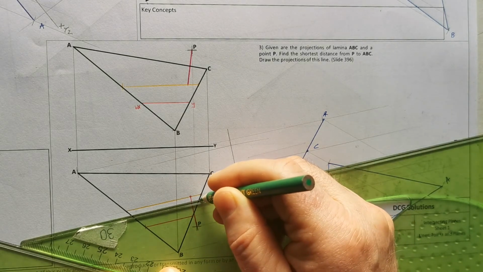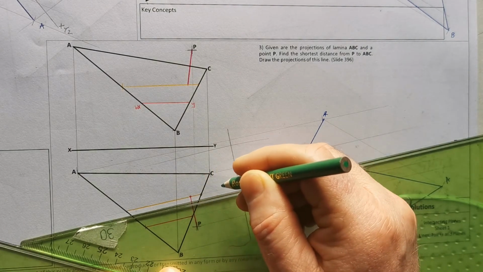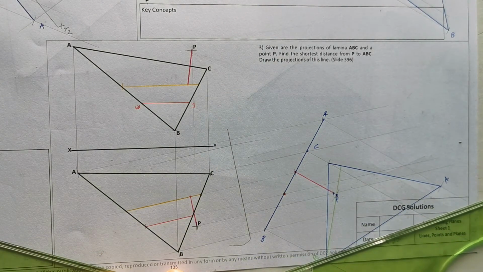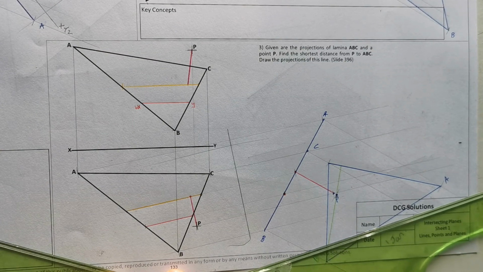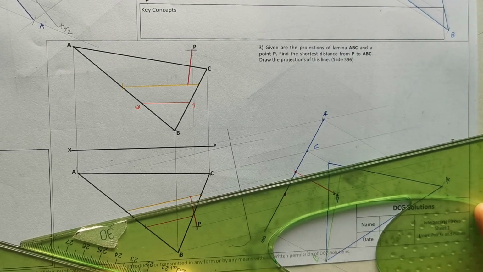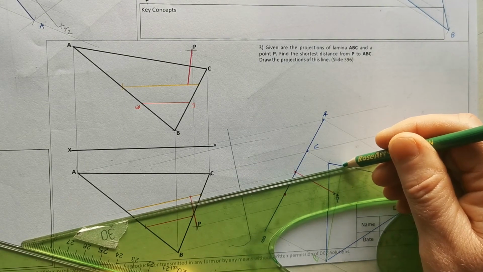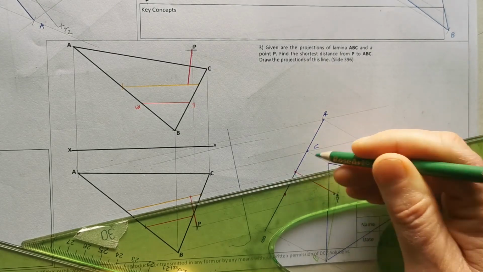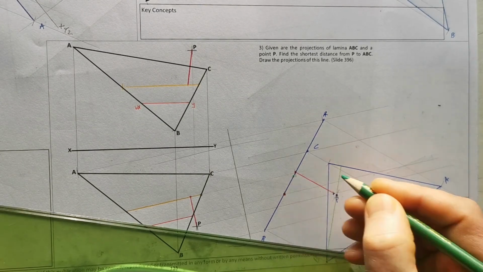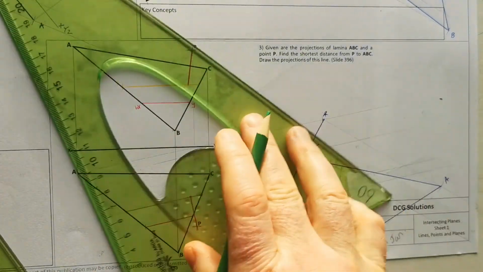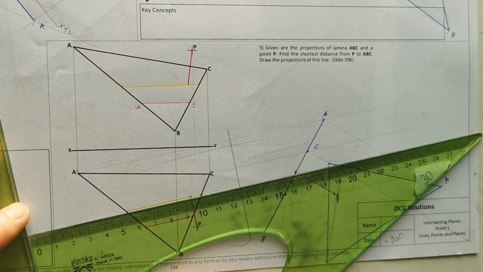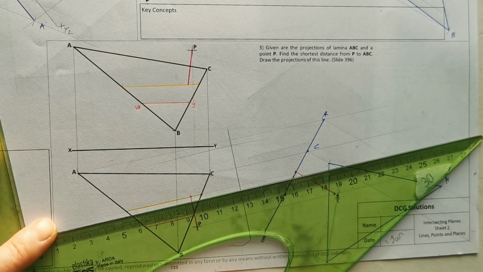So that there is my green point. I'll project that back again. So that's on CA.